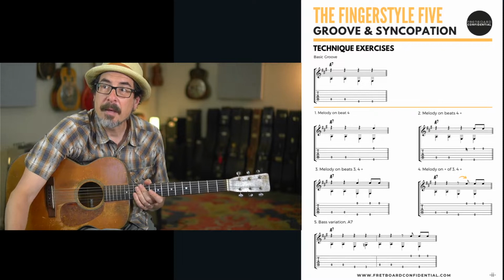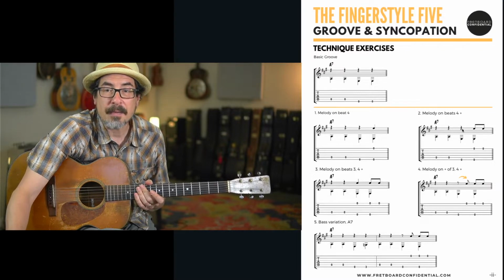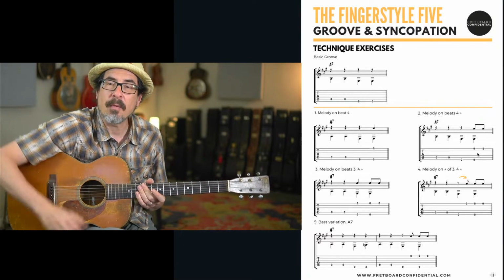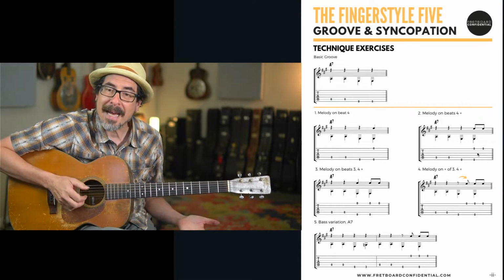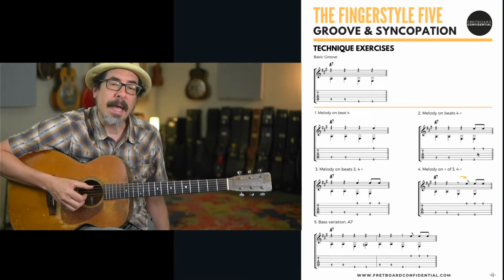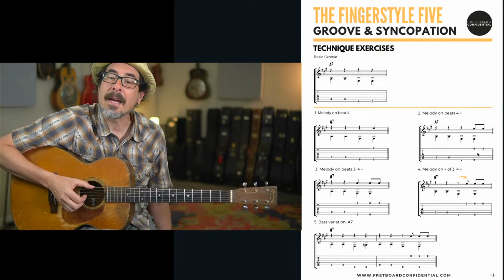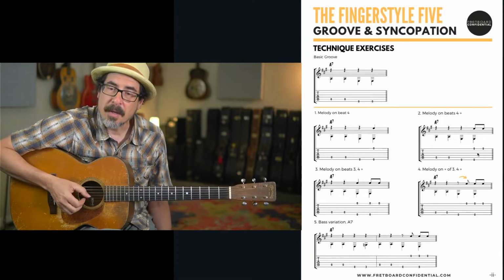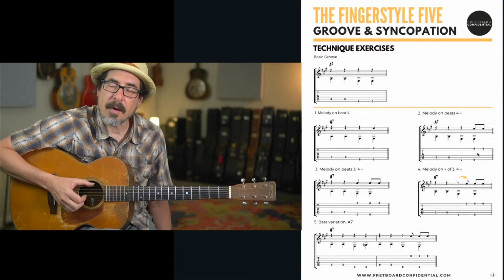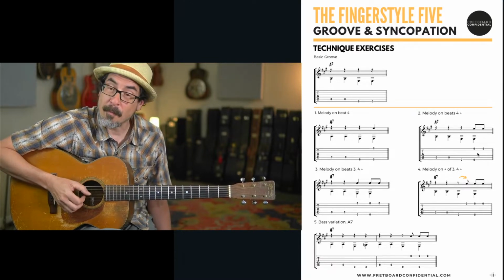Then exercise number 2, put the melody on beats 4 and. So like this, we're going to pinch on 4 and then add in another 8th note afterwards on the and of 4. So we have 1 and 2 and 3 and 4 and, 1 and 2 and 3 and 4 and. And you can follow this around in a loop.